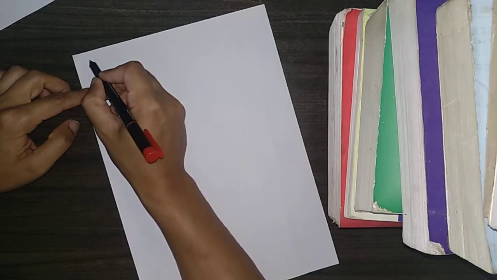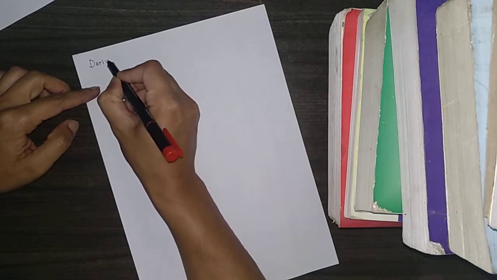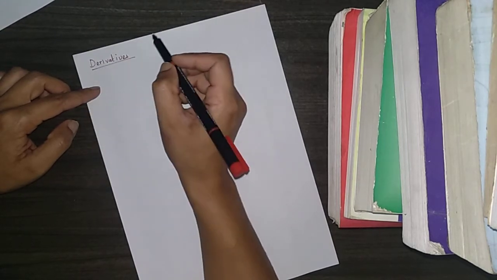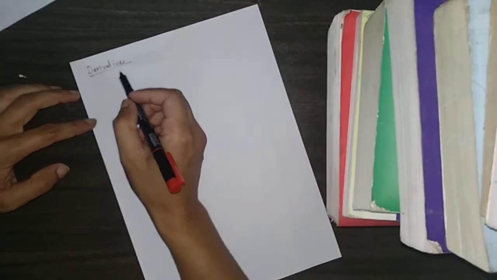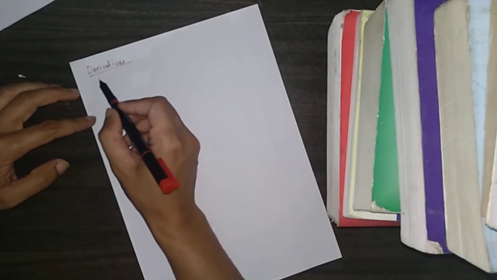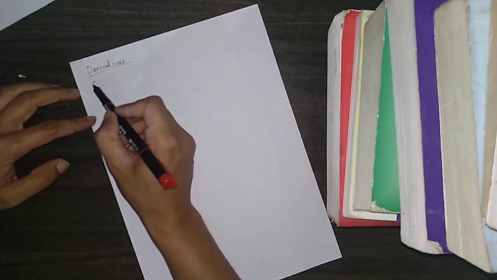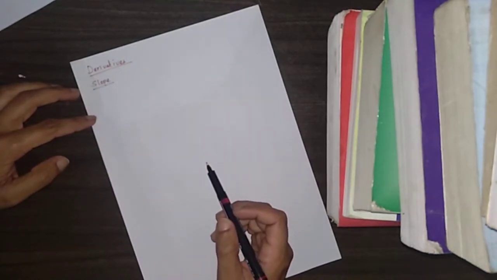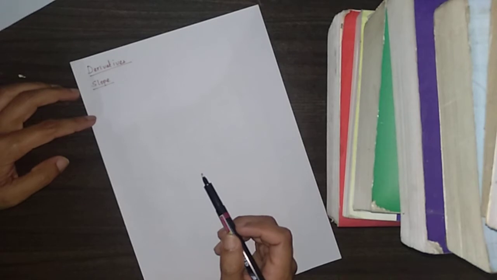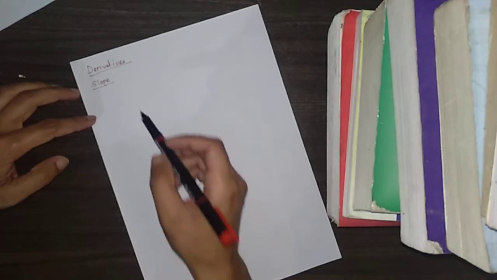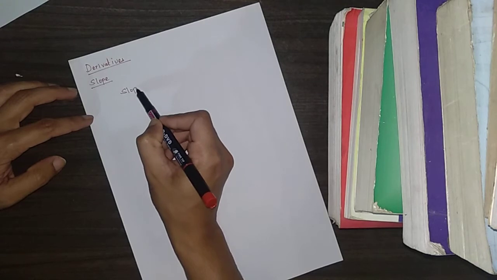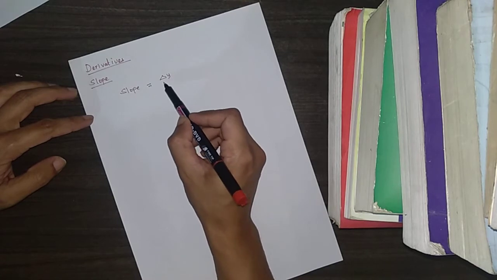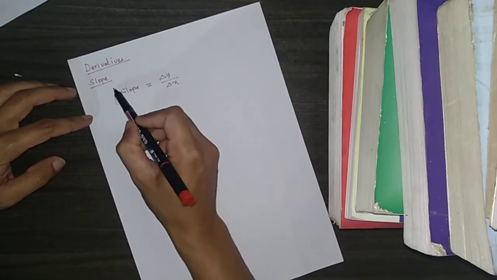I think we were doing derivatives, which I haven't introduced yet. Within it, what I did was give you some concept about slope. From the formula I have given, slope for any function given to you can be calculated by the change in y-axis divided by the change in x-axis.